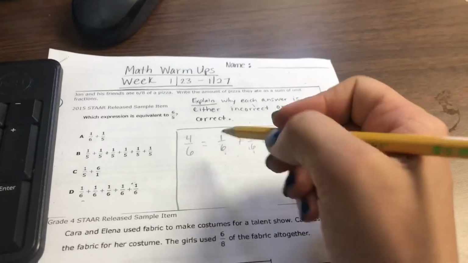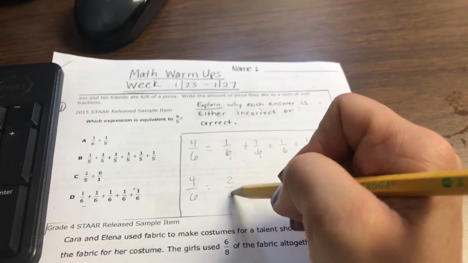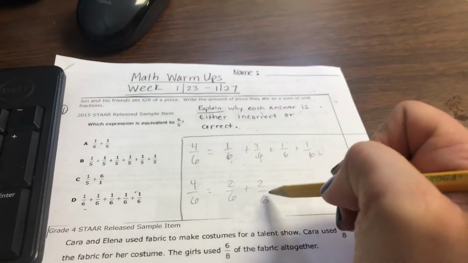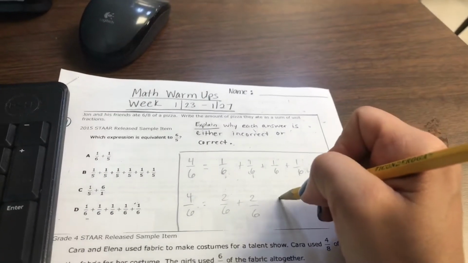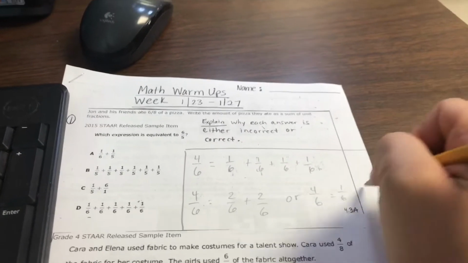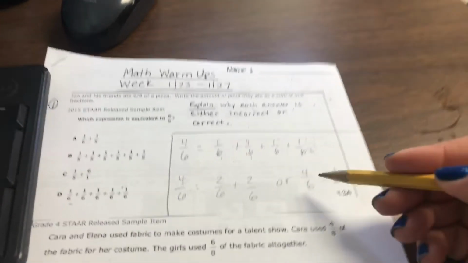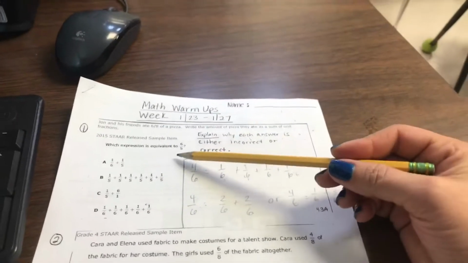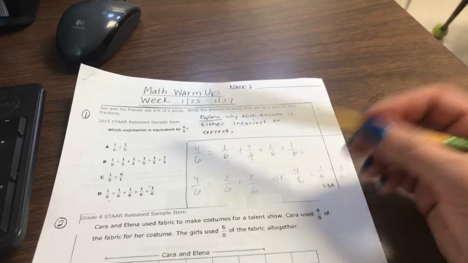For example, I could add 2/6 and 2/6 and still get a total of 4/6. Or I could take 1/6 and add 3/6 and still get a sum of 4/6. So that is the concept that we are looking at in the very first problem. I hope that helps you to be able to answer this question.